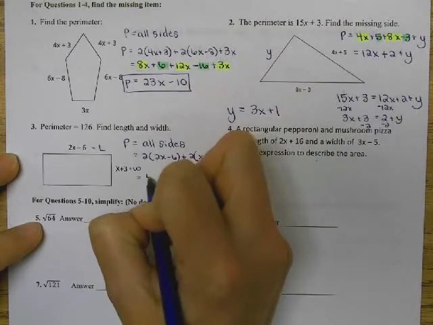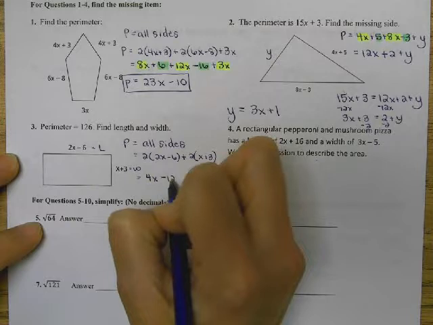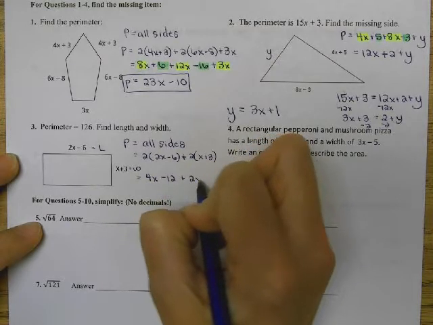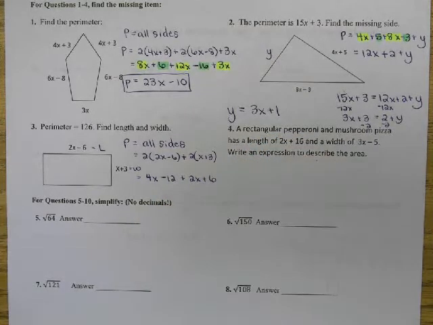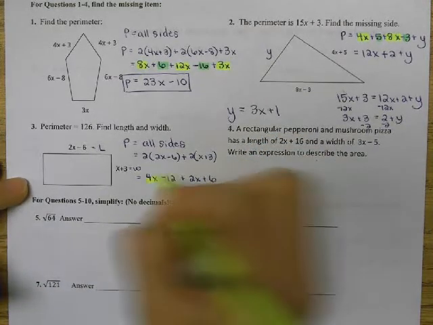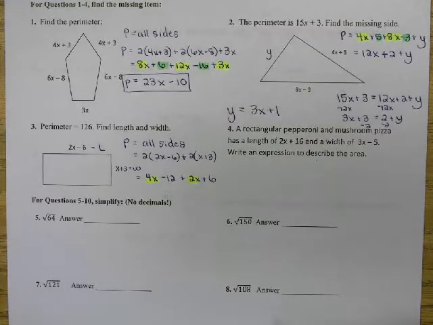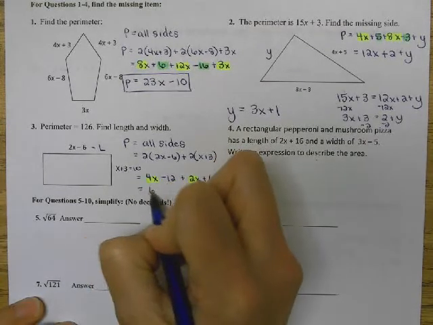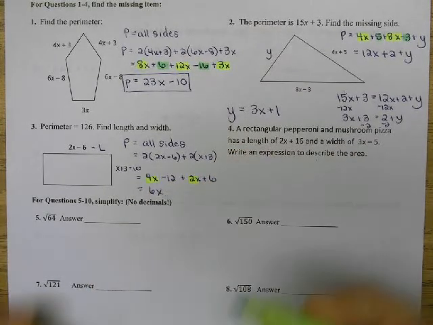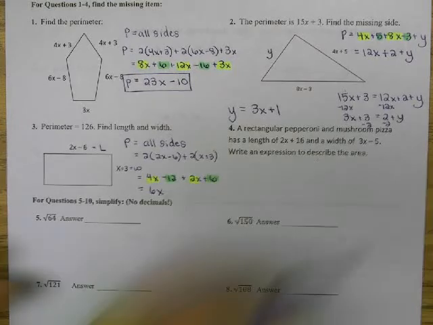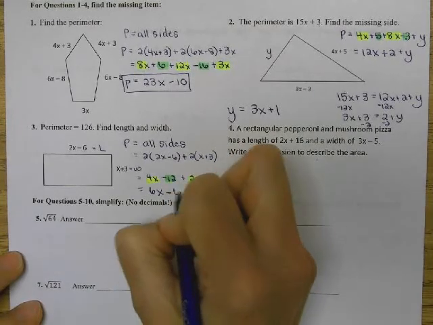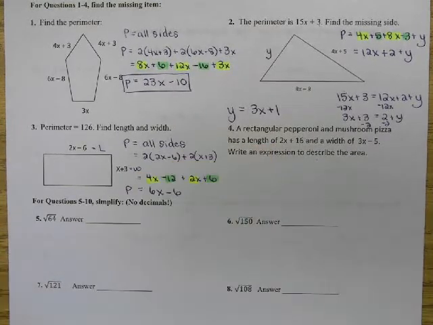So my perimeter is 4x minus 12, and then 2x plus 6. Just like we did above, I'm going to combine my like terms. So 4x and 2x gives me 6x, and negative 12 and a positive 6 gives me a negative 6. So that is the perimeter.